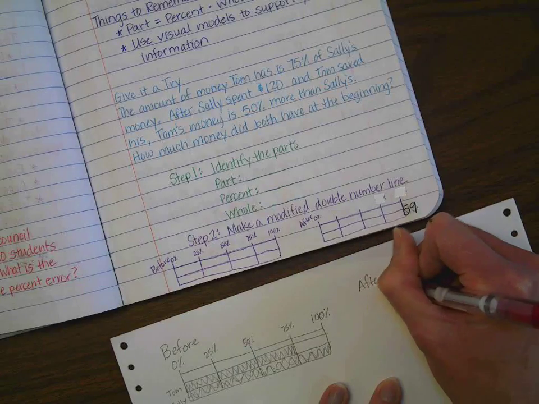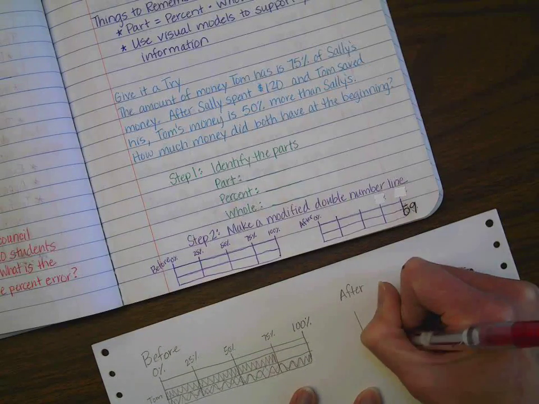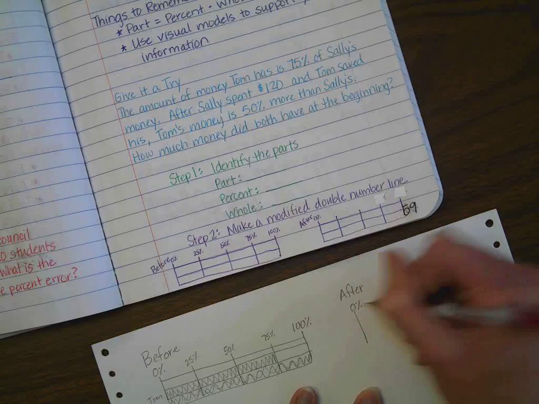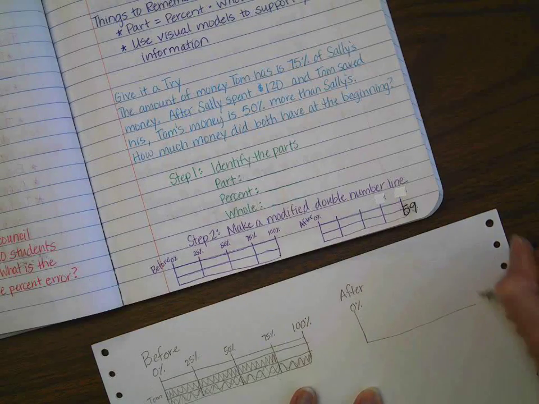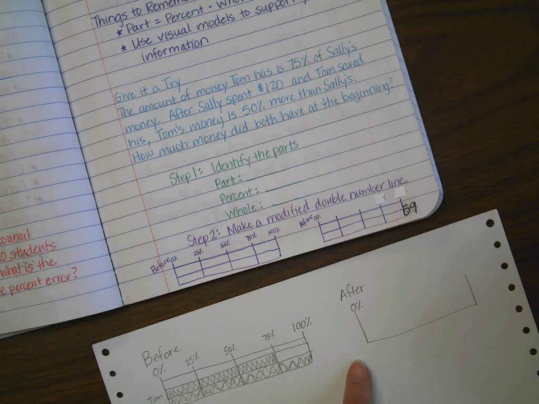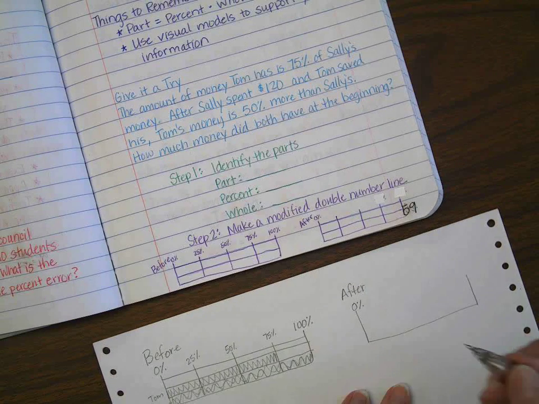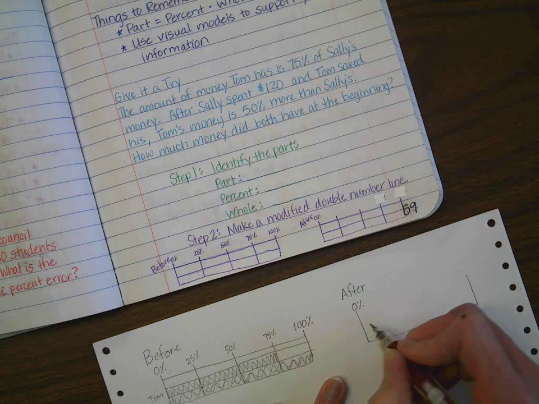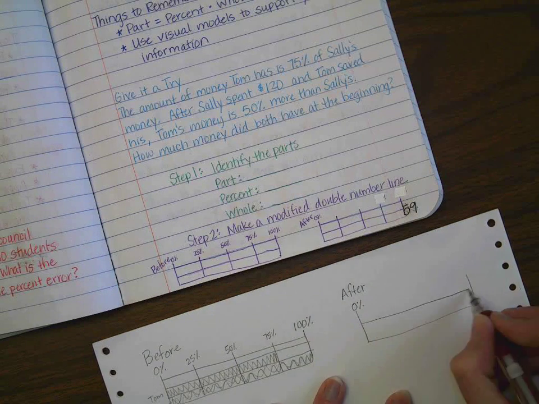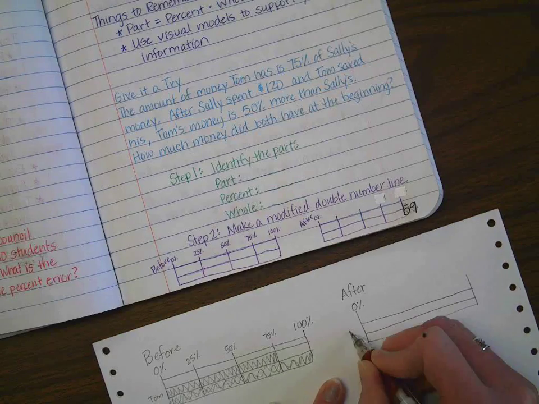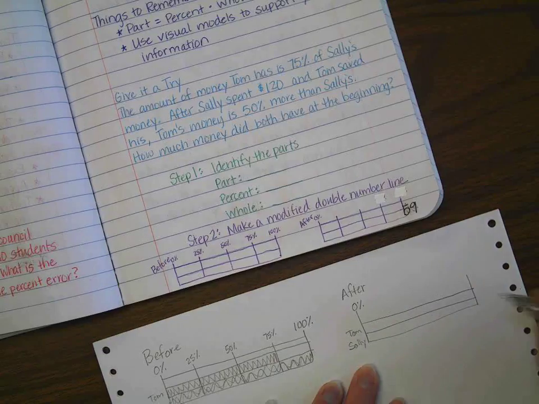Then something happens and we have to go to the after. On the after, we're still going to have 0%, but something changed because now Tom has 50% more than Sally's. So we need to draw it like this, and this is going to be Tom right here, and this is going to be Sally right here.